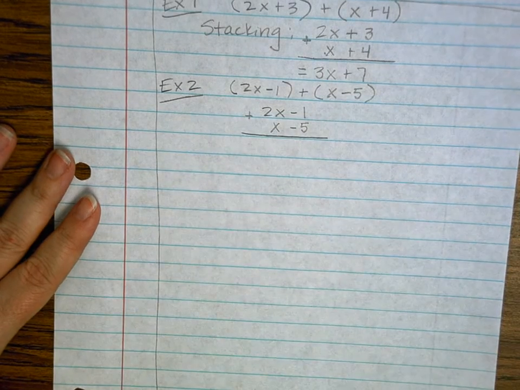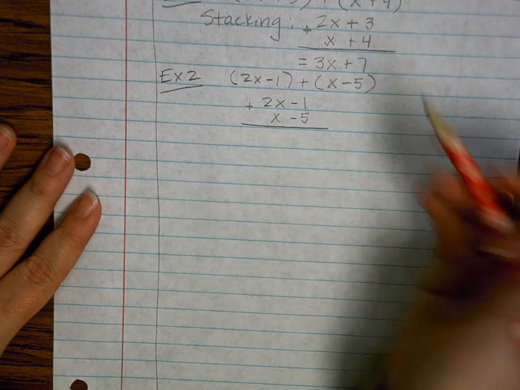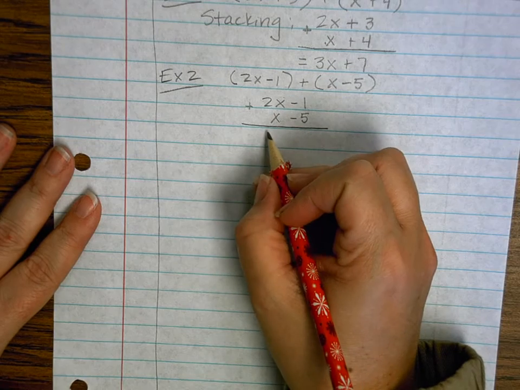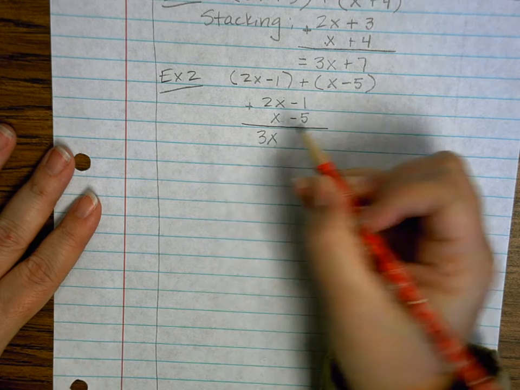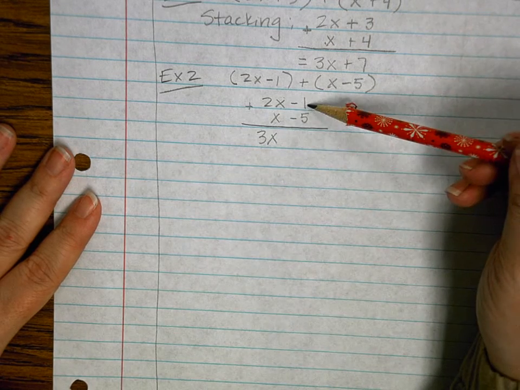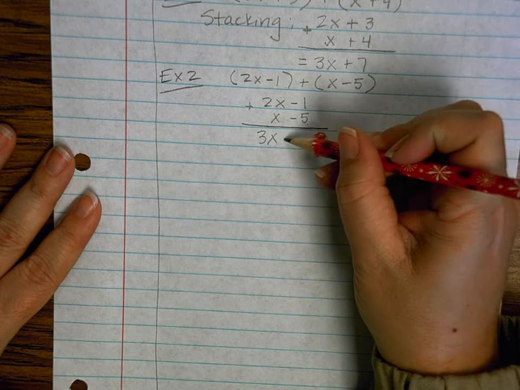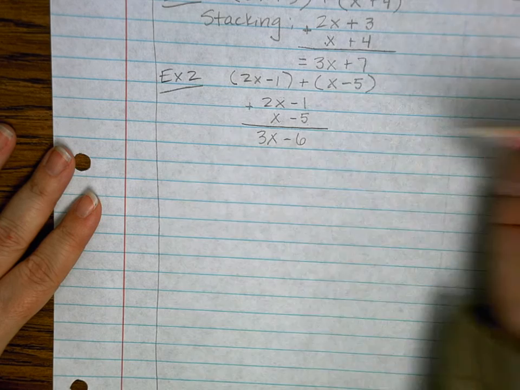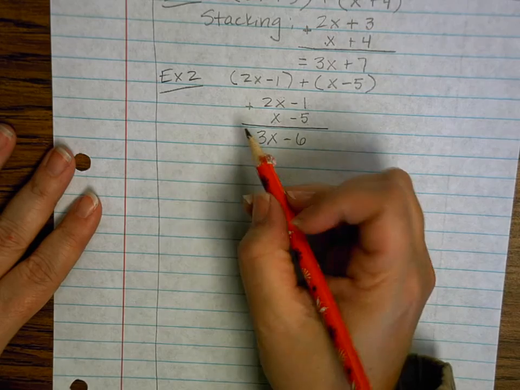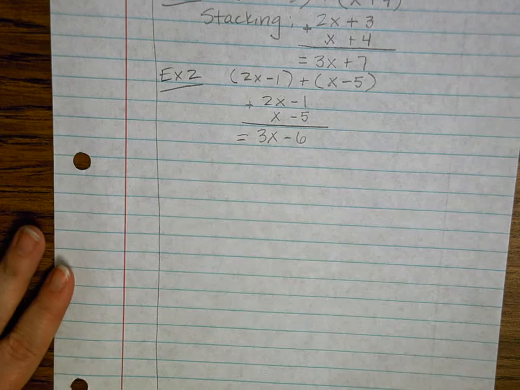I'm going to add these together. So what's 2x plus x? 2x plus x is 3x. Good. Not a trick question. And what's negative 1 plus negative 5? Negative 6. Good. So I have a negative 1 and a negative 5. That makes negative 6. And that's your answer. Any questions on that one?